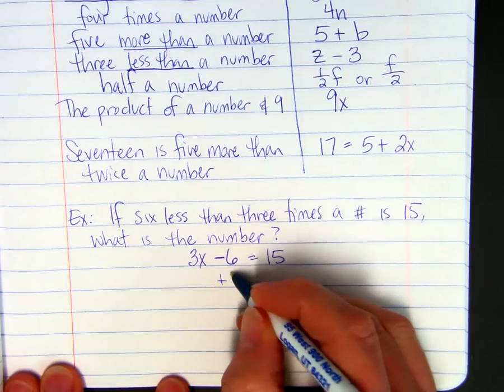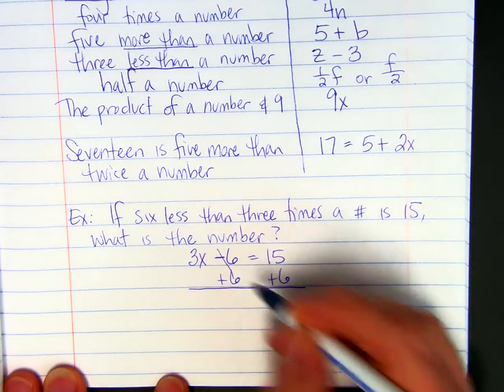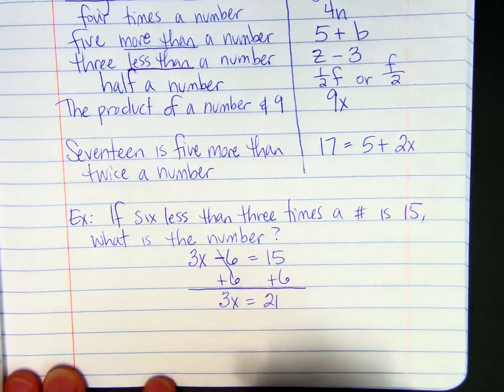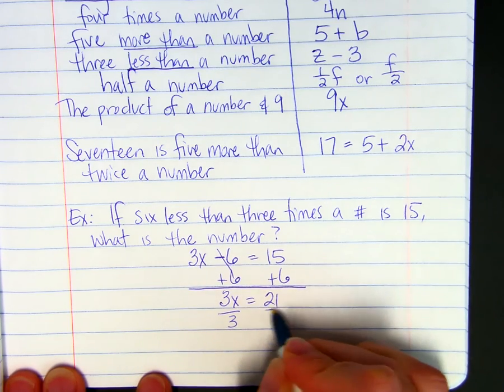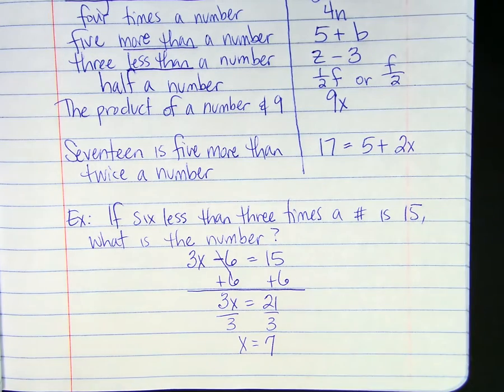So if you remember to solve for x, we're going to add the 6 first. This goes to 0, so we have 3x equals 21. Then we're going to divide by 3, and x equals 7. So our number would be 7.